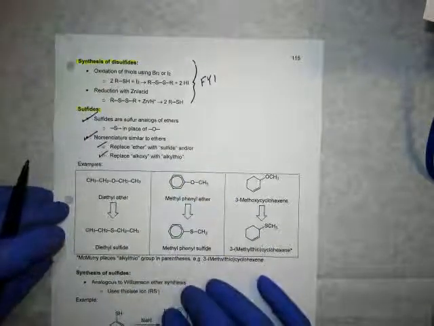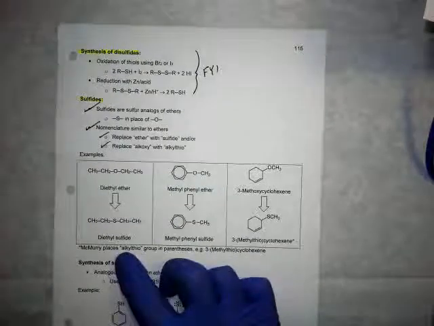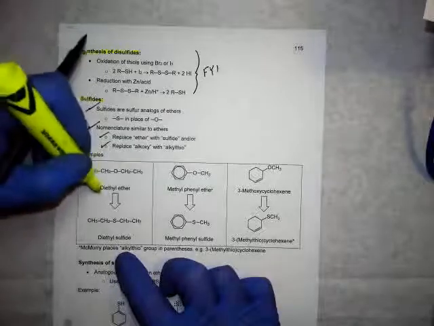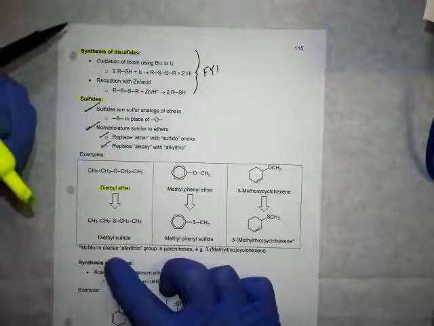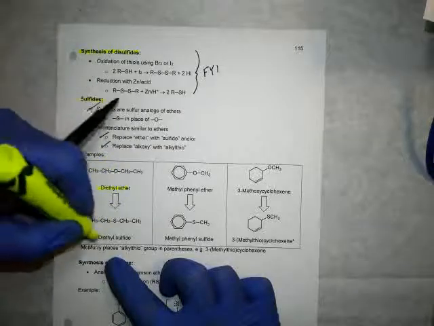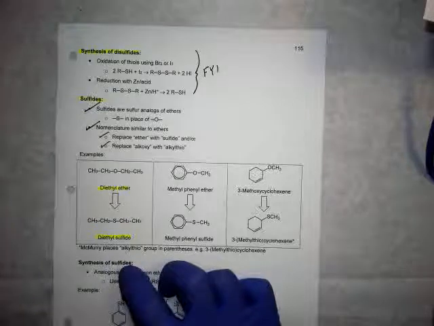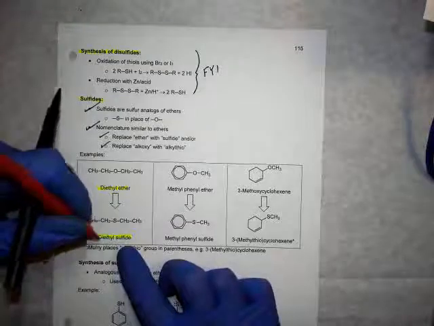I've got some examples here. These examples will help you understand by symmetry. At the outset of the chapter, you called this diethyl ether, right? So what would this be? We're replacing the oxygen with the sulfur. This is simply diethyl sulfide. Very easy to understand how you would name that.